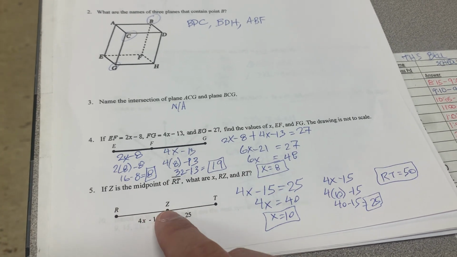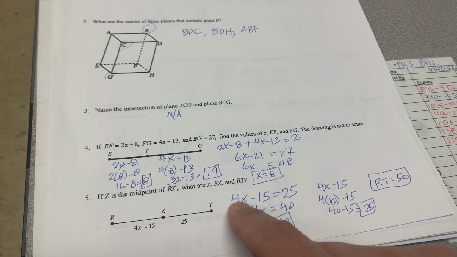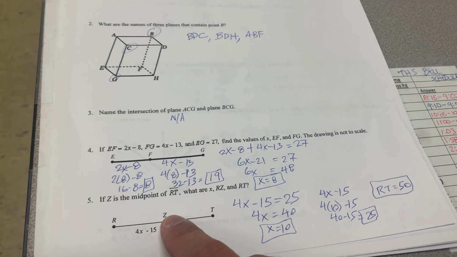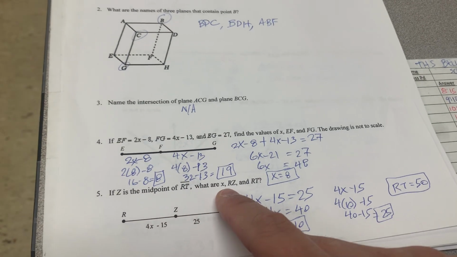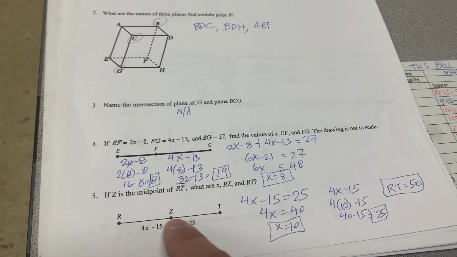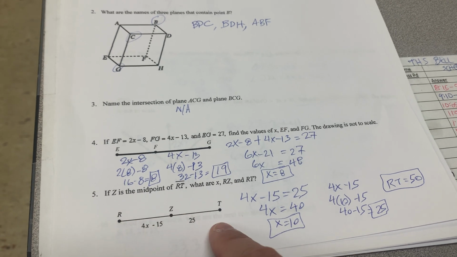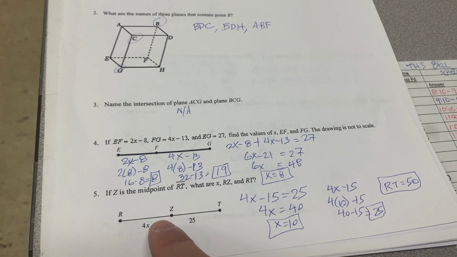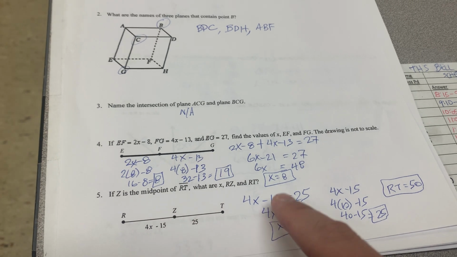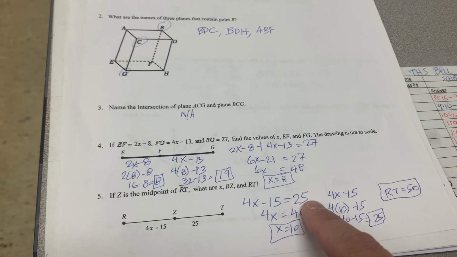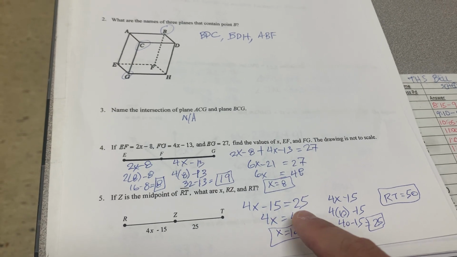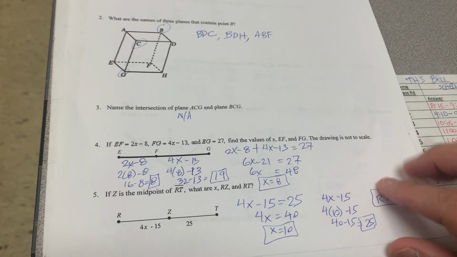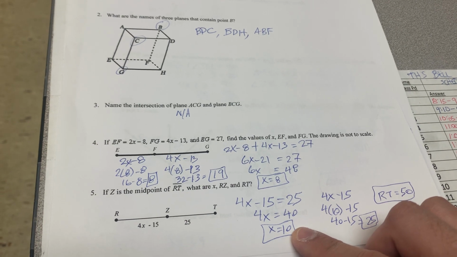If Z, right here, is the midpoint, in other words, it goes exactly in the middle. Okay, so in other words, both sides have to be equal. So what is x? What is RZ, this first part, and what is RT, the entire thing? Well, because I know this is the midpoint, that means that 4x minus 15 equals 25. So I can set that equal to each other, solve, add 15 on both sides. 4x equals 40, and divide by 4, you get x equals 10.